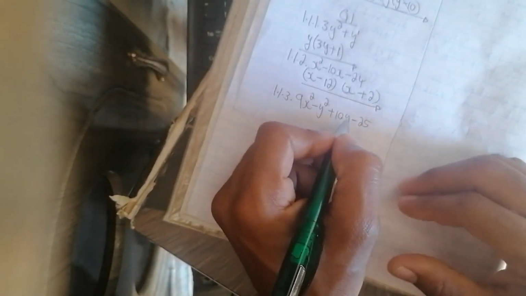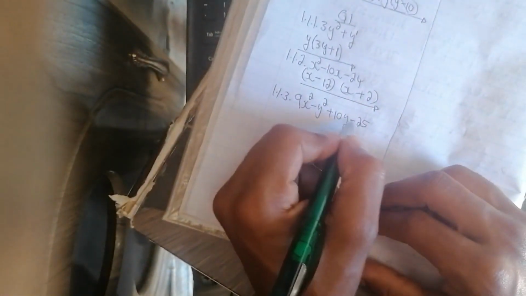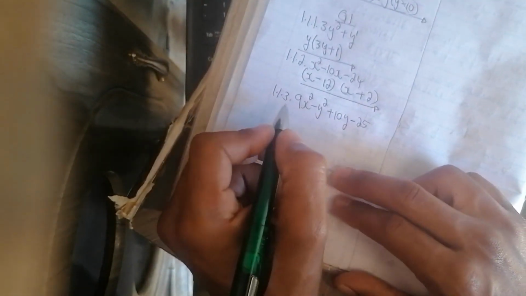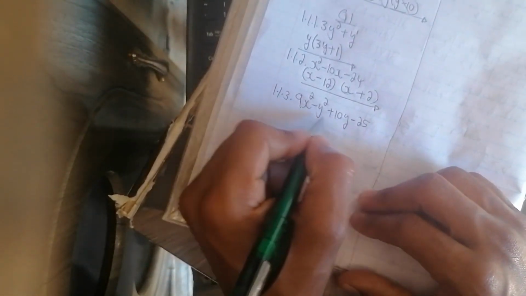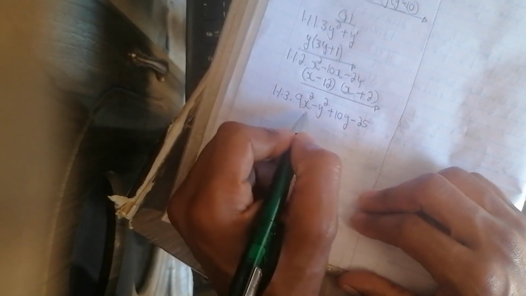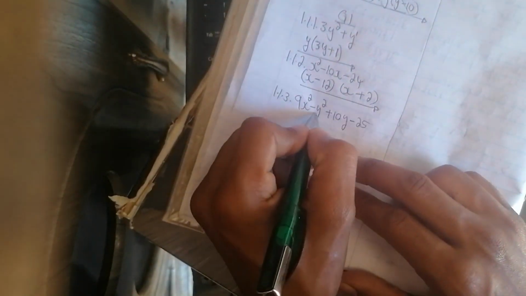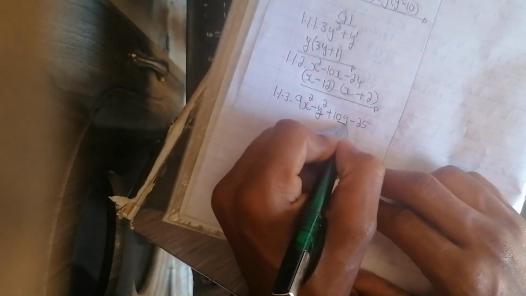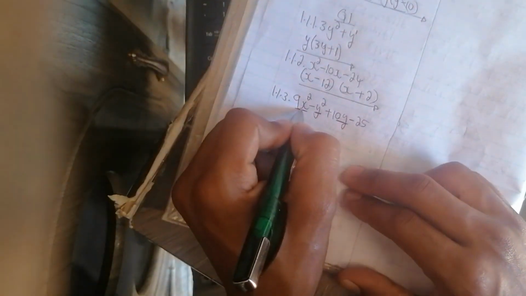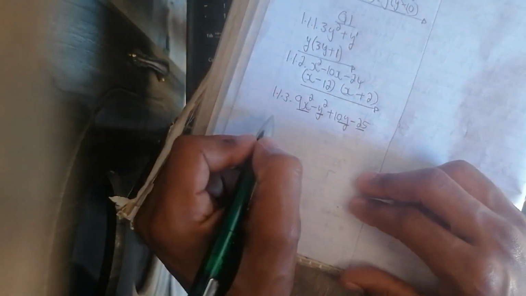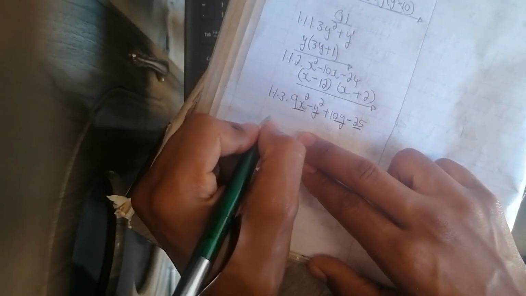We can't take out a common factor there. There's none. So what you need to do is regroup this. In other words, I'm having y, I'm going to group it with y. I have x, I'm going to group it with anything else that is left. So let's try to regroup this.